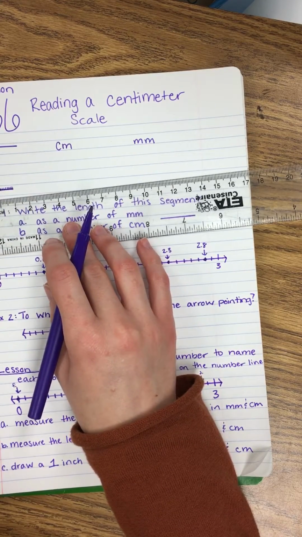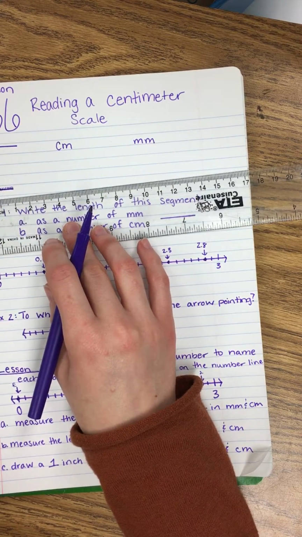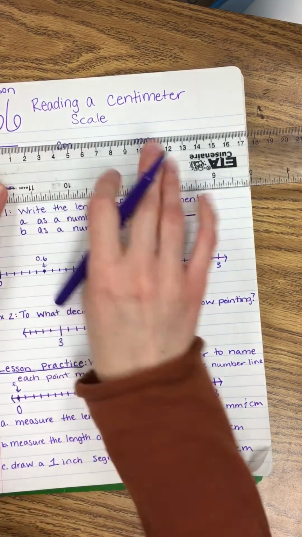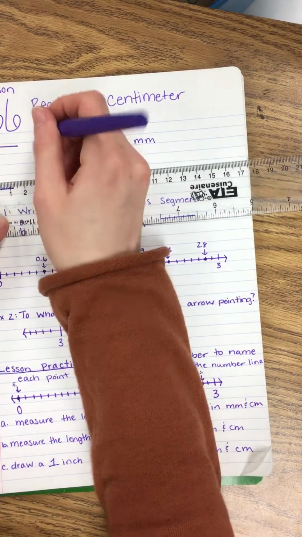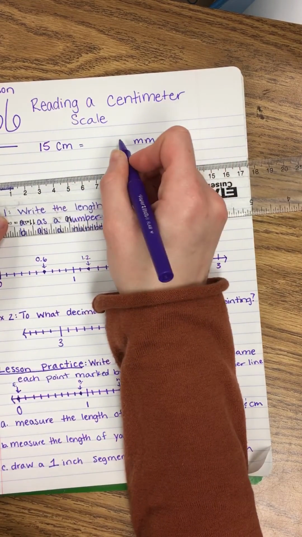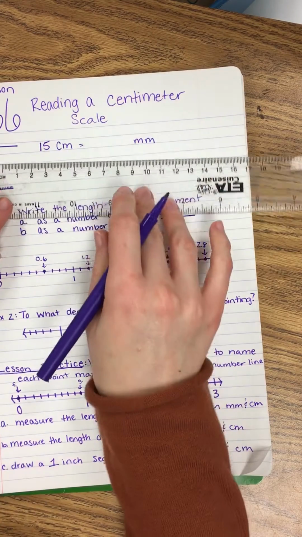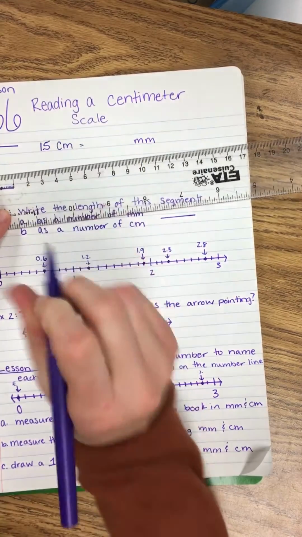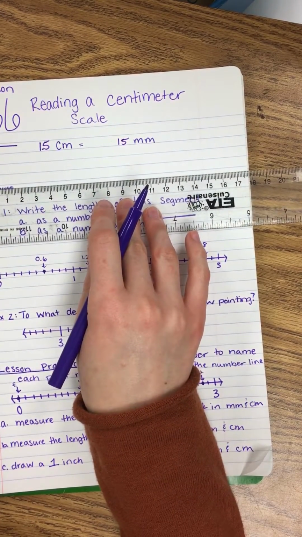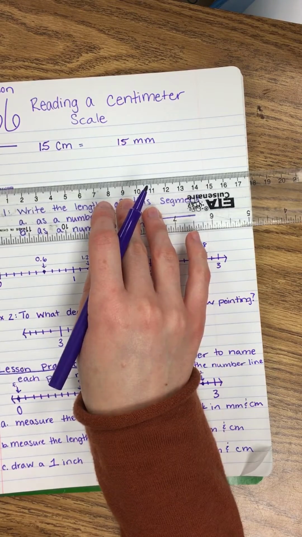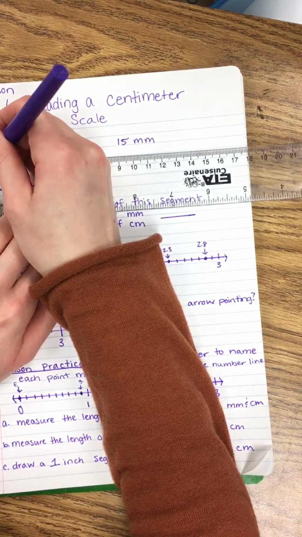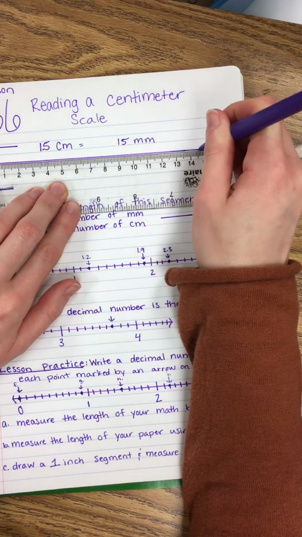In lesson 65, we learned to write lengths as the decimal parts of a meter. For example, this line that I drew right here is 15 centimeters long. So 15 centimeters equals, I am so sorry, this is not 15 centimeters. It is 1.5 centimeters, and it's 15 millimeters. 15 centimeters would be this long, from here to here.